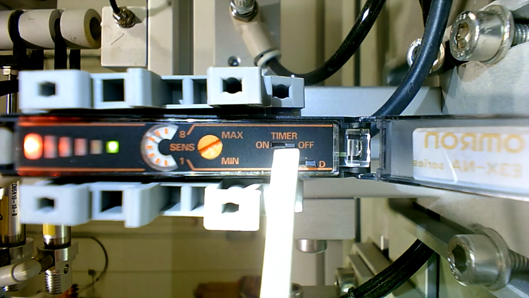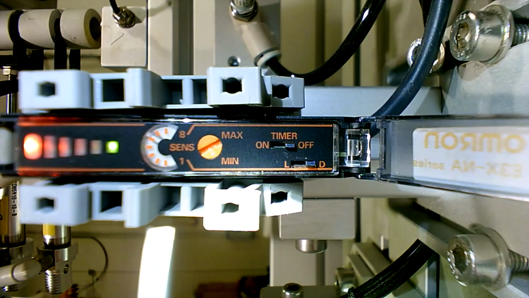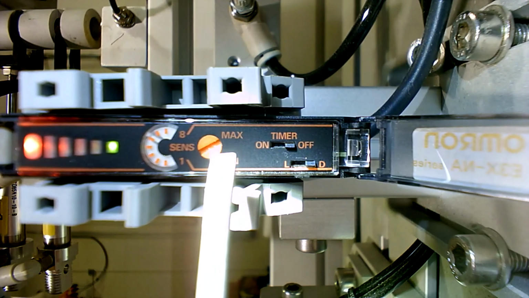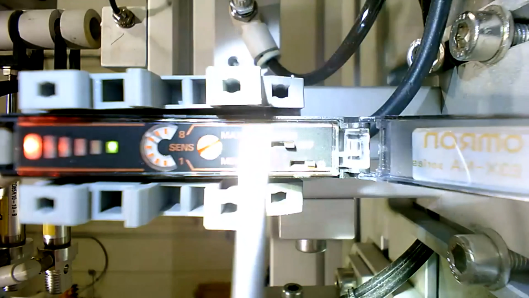There's a timer on there. There's a min and max for sensitivity. The sensitivity can be set to be more or less sensitive to what it's shining through, so that you can fine tune there for sensitivity.